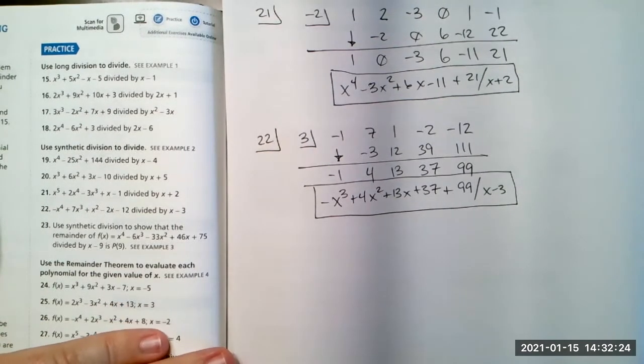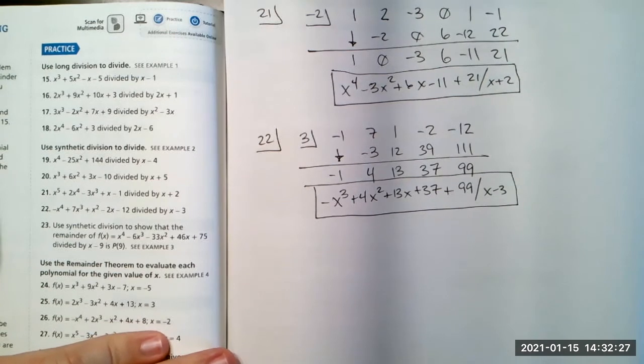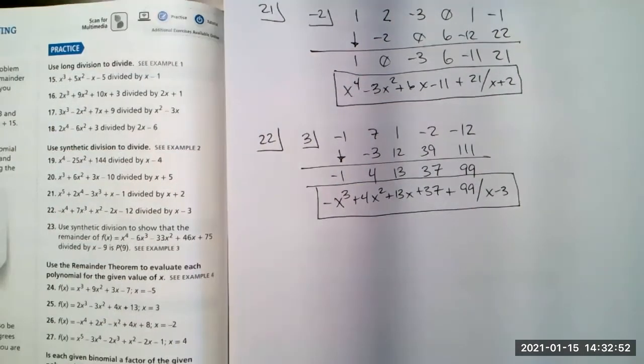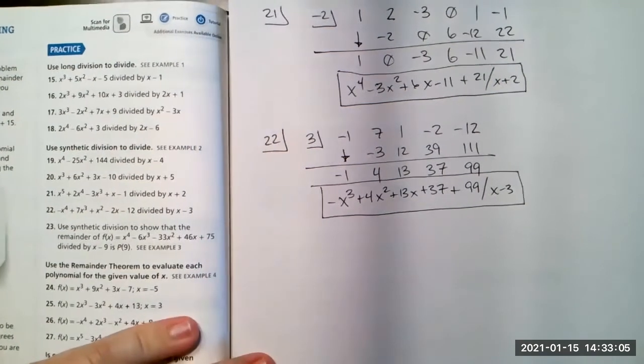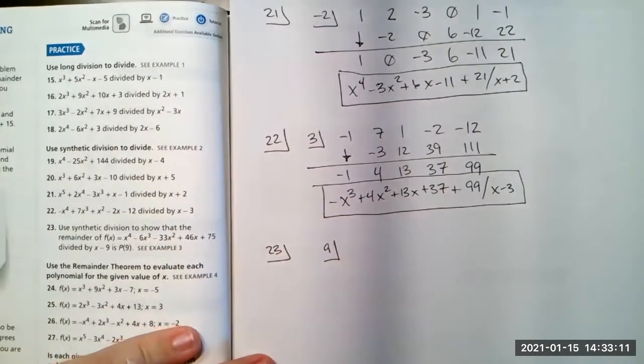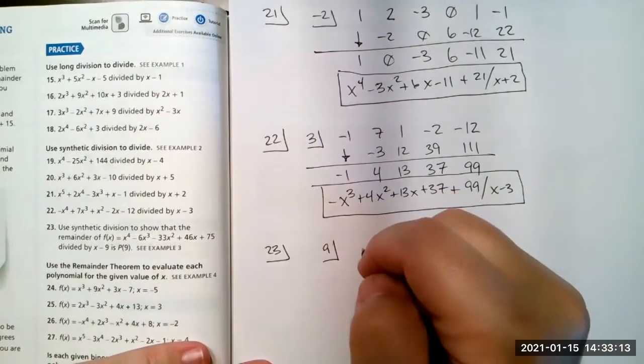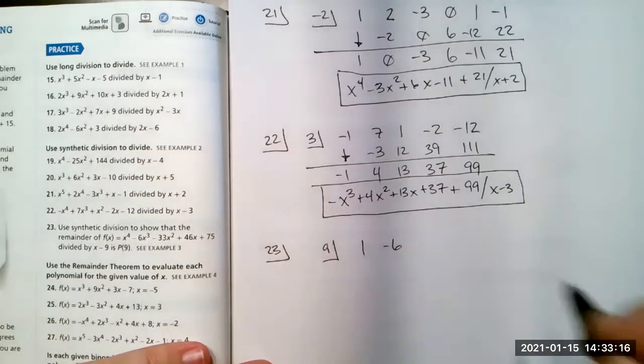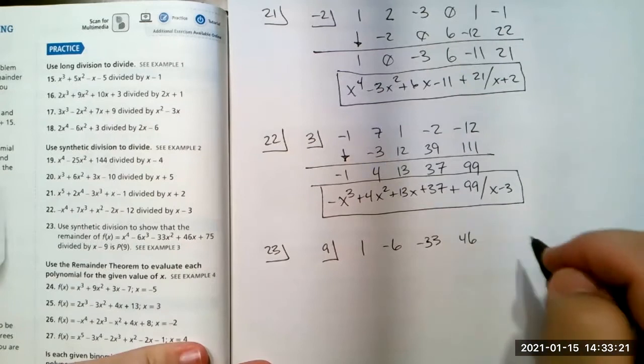For 23, use synthetic division to show that the remainder of f of x divided by x minus 9 is f of 9. So we'll start off with synthetic division. X to the 4th minus 6x cubed minus 33x squared plus 46x plus 75. You're dividing by x minus 9. So the opposite of -9 is +9. And then go ahead and set this up. So it's 1, -6, -33, 46, 75.